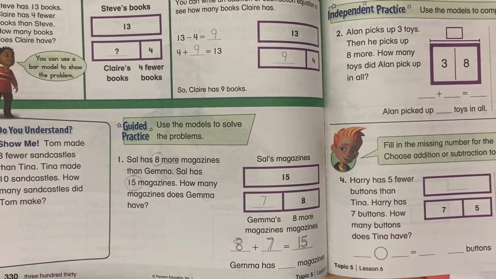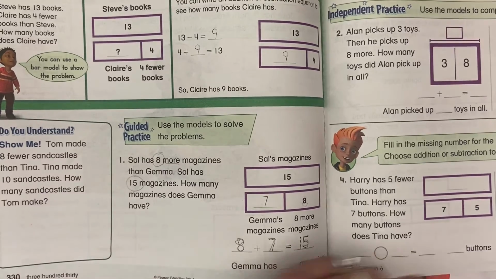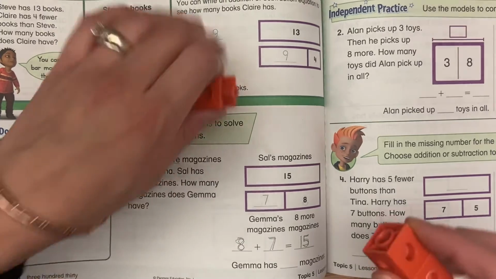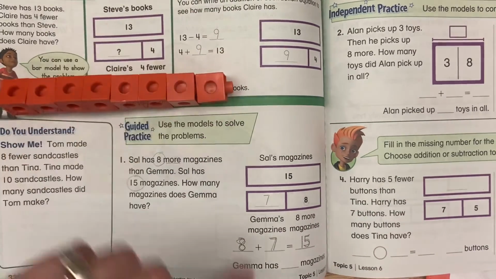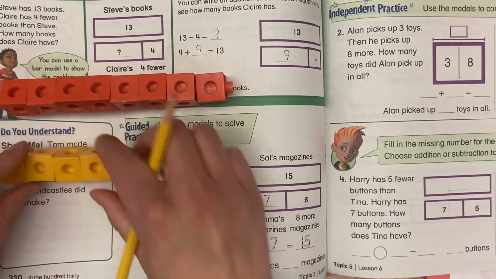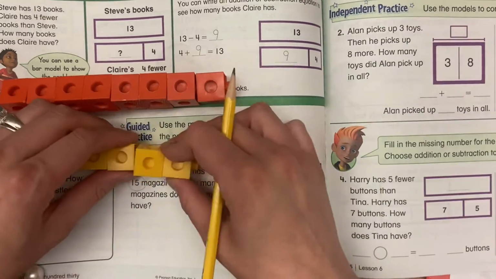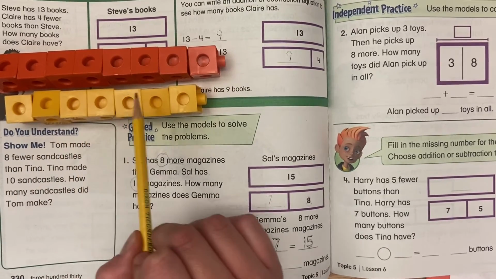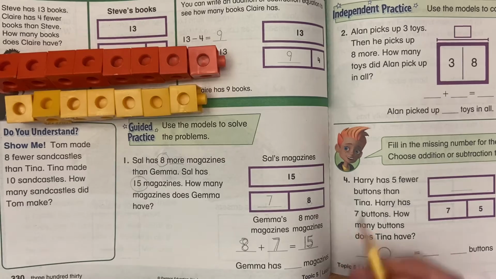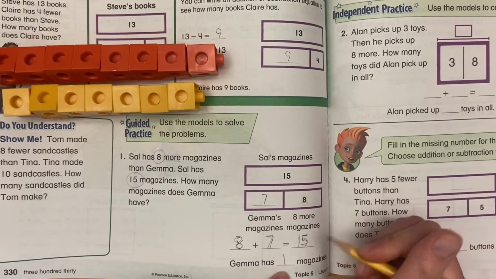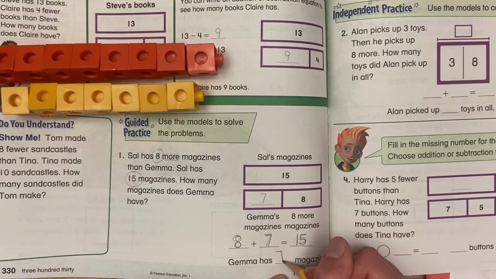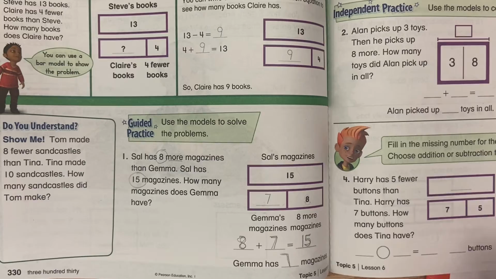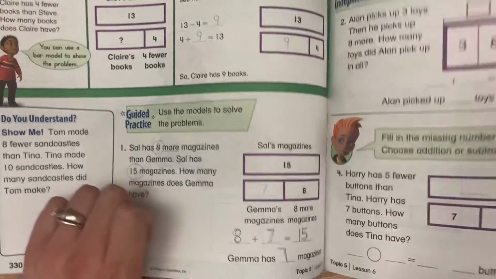Okay, we can double check their answers by counting with our cubes. 1, 2, 3, 4, 5, 6, 7, 8, and 7 more. 1, 2, 3, 4, 5, 6, 7. Let's count on 8, 9, 10, 11, 12, 13, 14, 15. So Gemma has 7 magazines. Okay. Now let's turn to the next page.